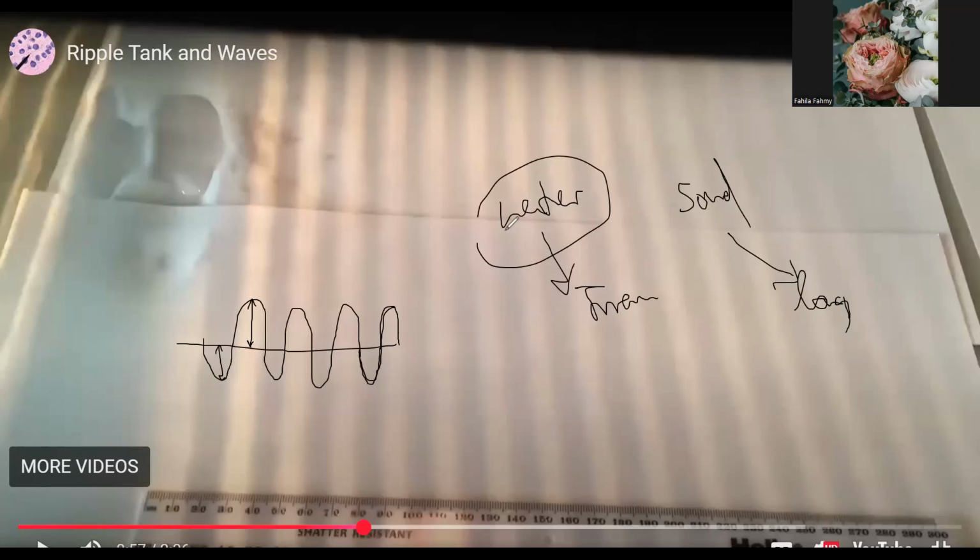Do you all get these two properly? And both transverse and longitudinal, both of these require a medium to travel, so they are called mechanical waves. Did you understand this?